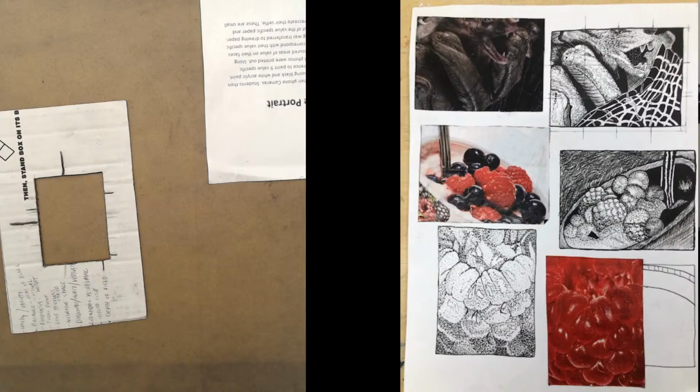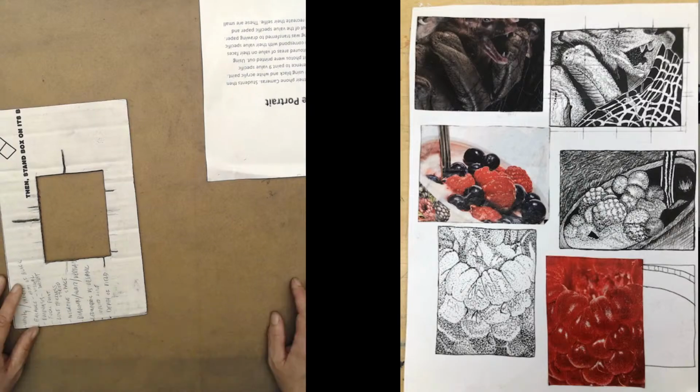Okay, so think about when you're doing your drawing, your thumbnail, how can I incorporate different ways of mark making? I want to have some solid areas of black. I want to have some stippling. I want to have varied line thicknesses. I want to have some geometric and organic qualities. I want to have a composition that's not central, something that's interesting.